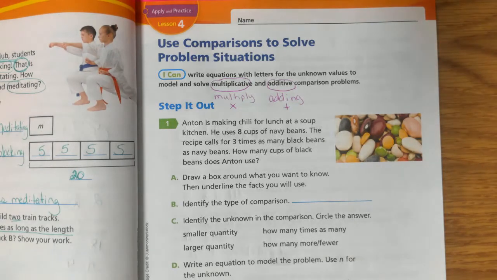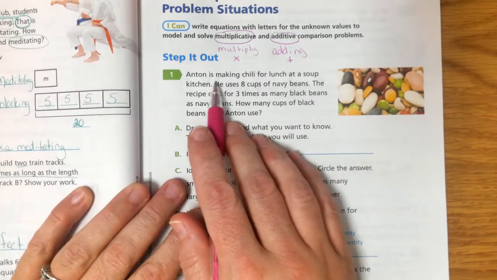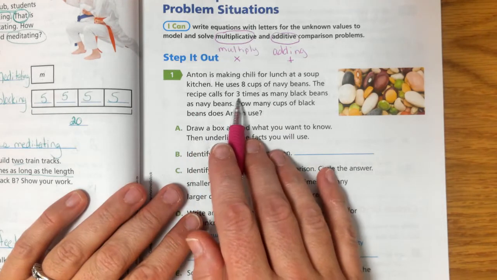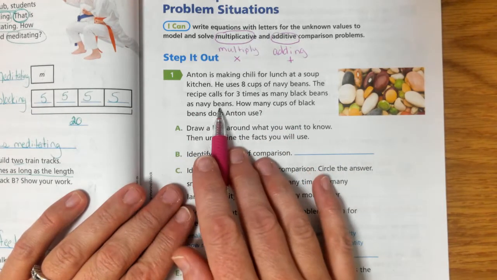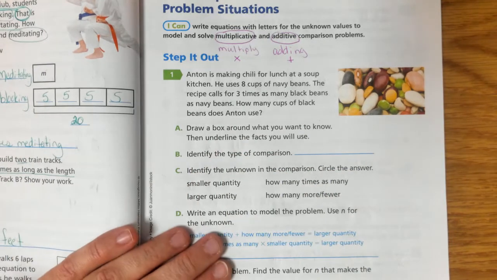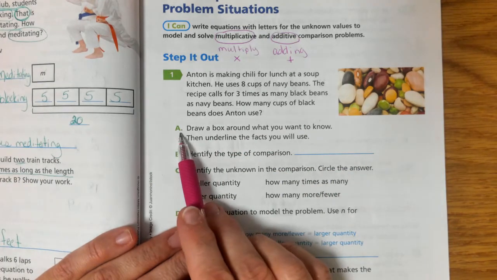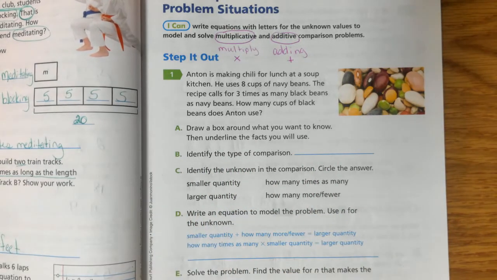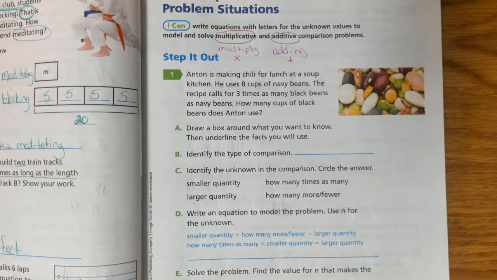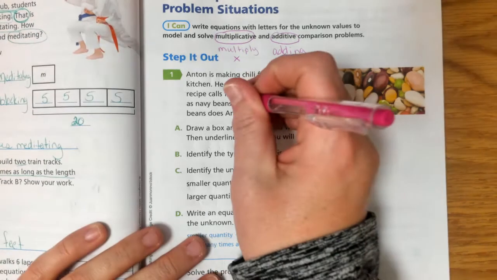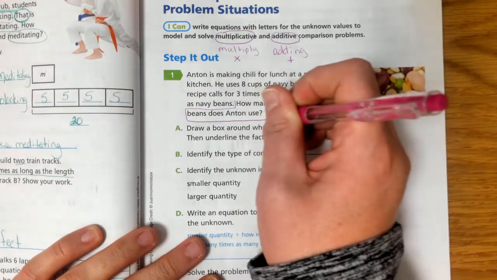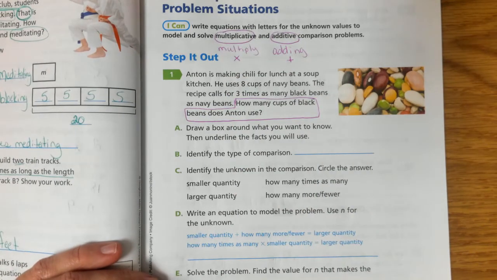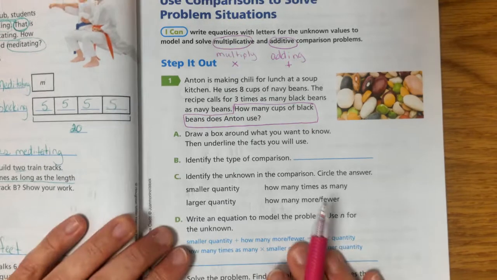So let's read our first problem. Anton is making chili for lunch at a soup kitchen. He uses 8 cups of navy beans. The recipe calls for 3 times as many black beans as navy beans. How many cups of black beans does Anton use? Well, let's look. So first, letter A wants us to draw a box around what we want to know. What are we trying to figure out? What is our end product? After doing this problem, what do we need to know? We need to know how many cups of black beans Anton uses. So how many black beans does he use?